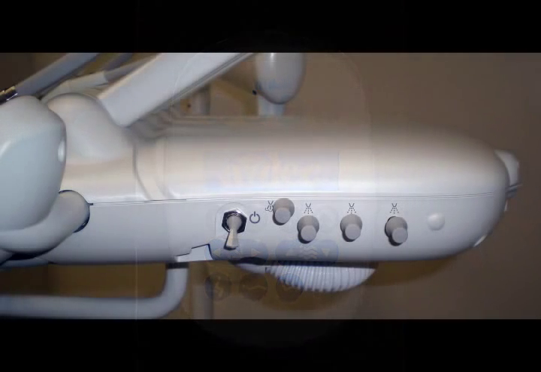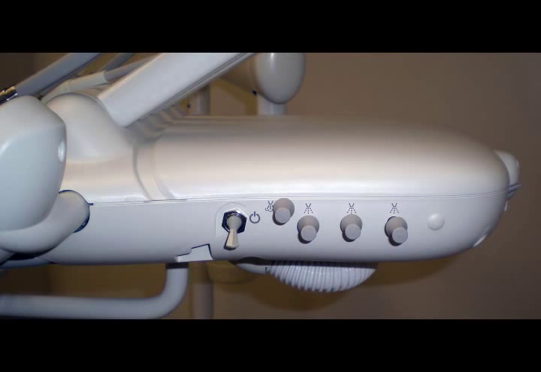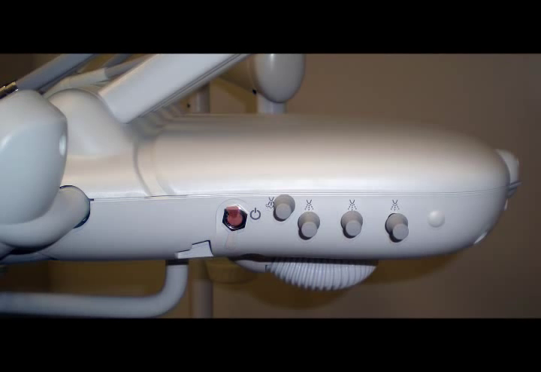If you look at the side where the keypad is located, you're going to see a single lever and several knobs. The knobs are used to increase the air and water that flows to the handpieces. The lever is what we call the master switch. The master switch actually turns the entire dental unit off and on. The master switch is being shown in the off position. To turn the unit on, you flip the switch upward.